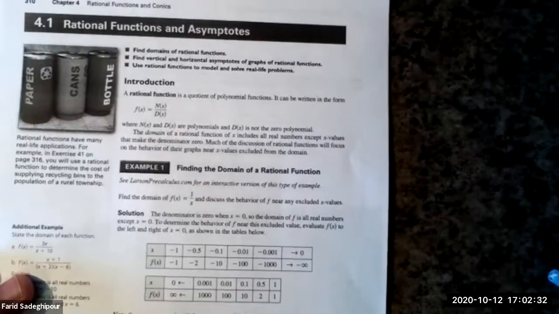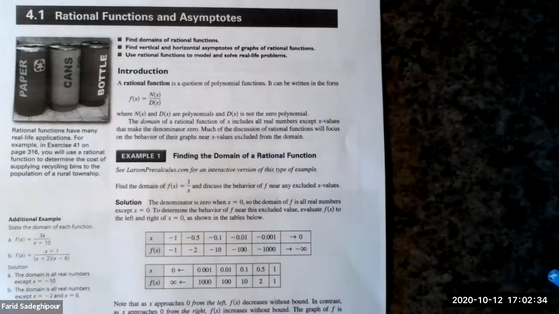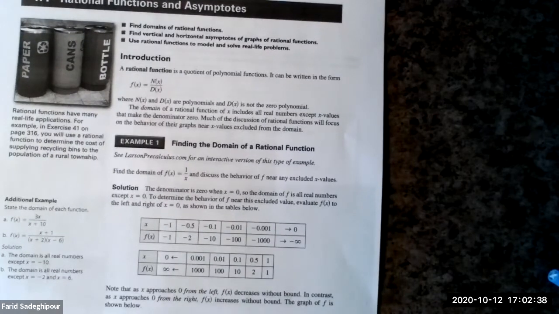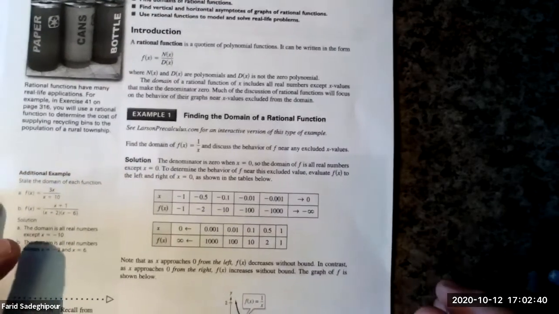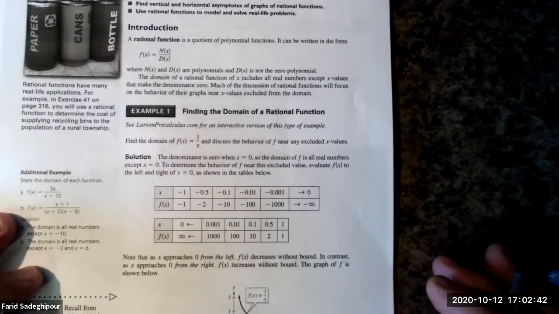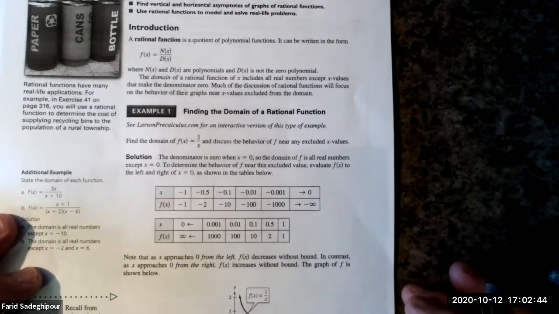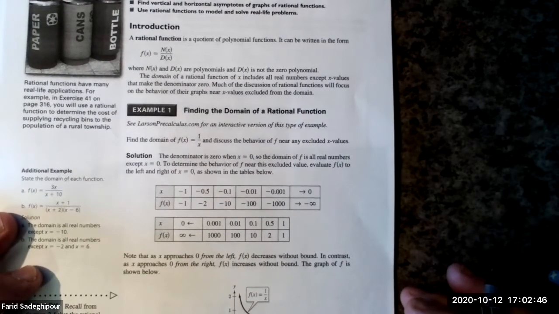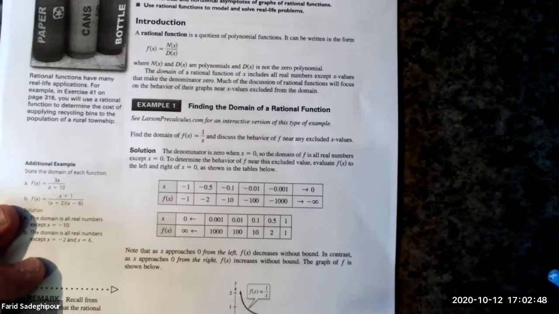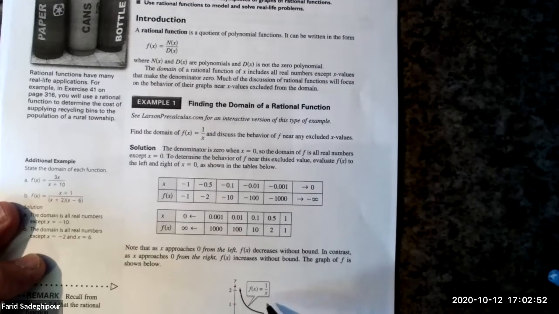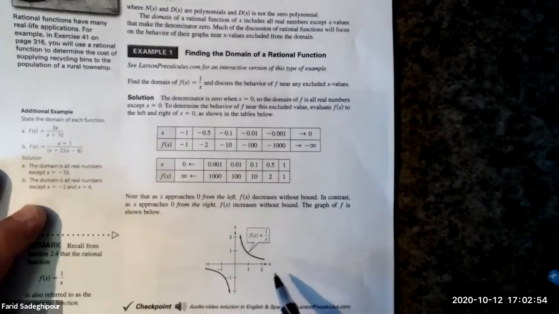Chapter 4, section 4.1. First, now we want to talk about graphs that are not continuous, and we want to find the domain of these rational functions. They are rational because the x is in the denominator, so the variable will be in the denominator like this one.